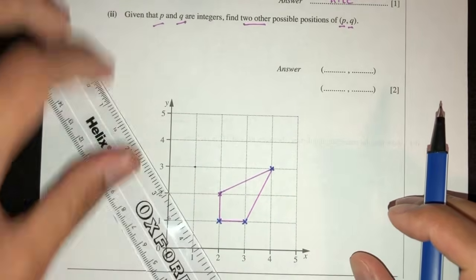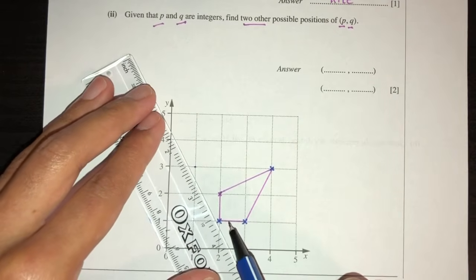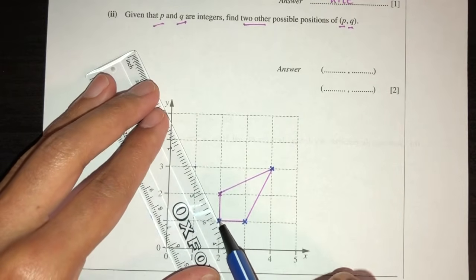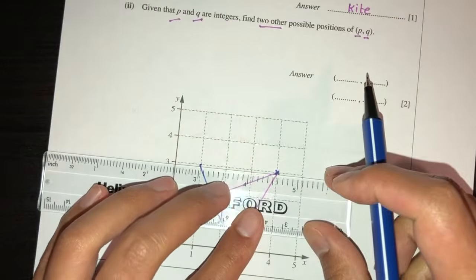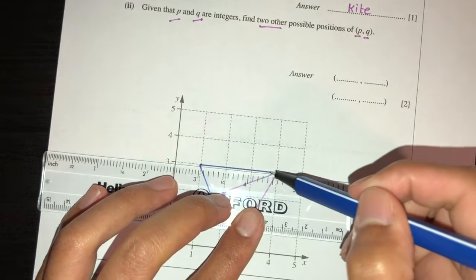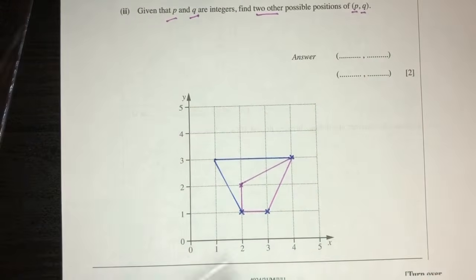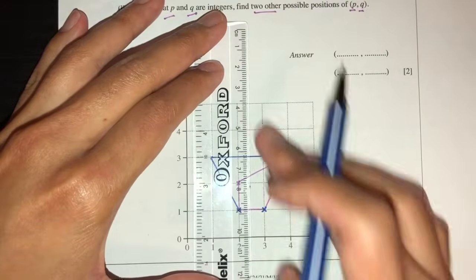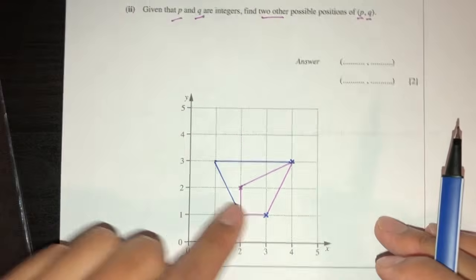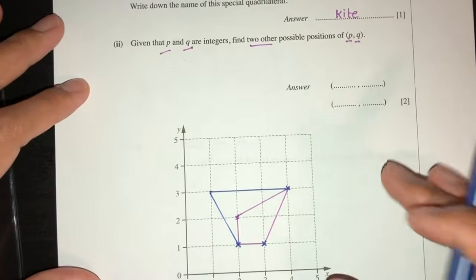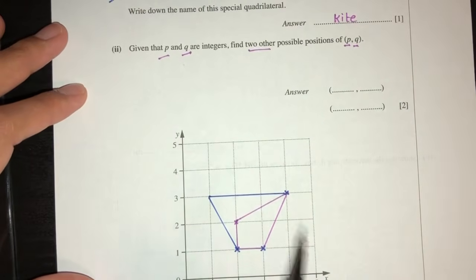So if you join these two, let's say we forget about this one right now. If we join this one to this and this one to this, you will have another shape which has only one line of symmetry right here, and order 1 because it's not symmetrical. So that will be one position, which is 1, 3.